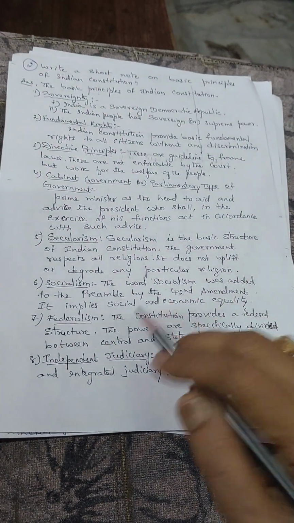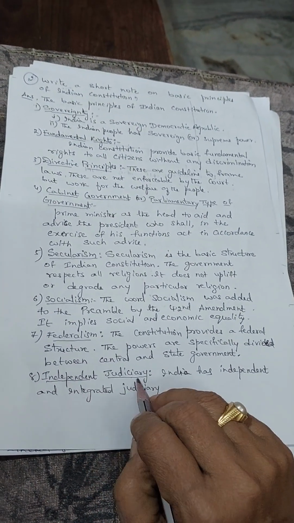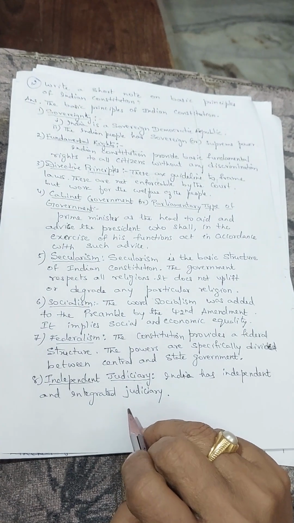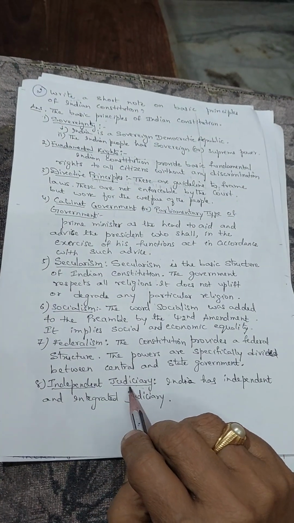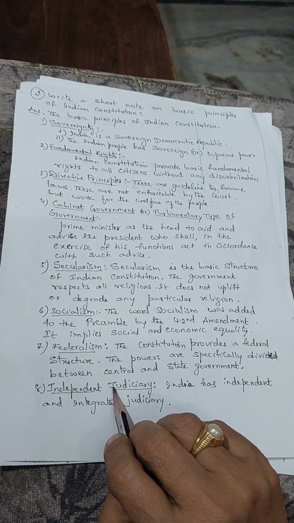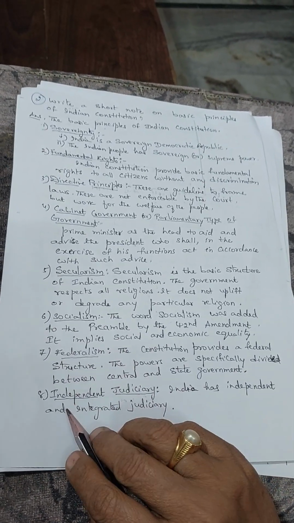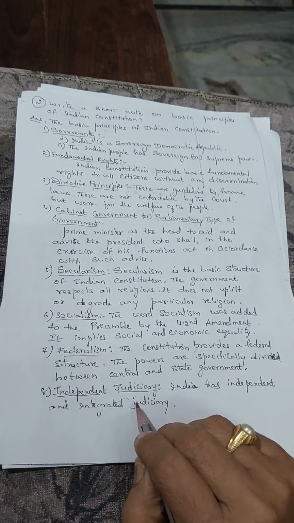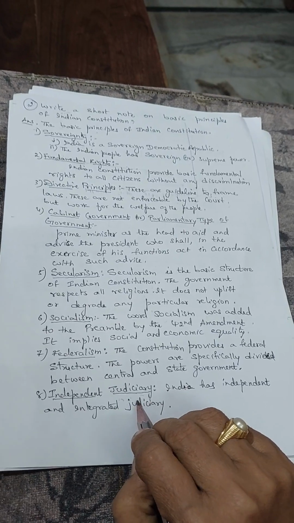All high courts are integrated to the Supreme Court. So that's how we have independent as well as integrated judiciary. In this, judiciary is a separate, autonomous organ, because government powers are divided between the three organs: executive, legislature, and judiciary. They are not related to each other. They are separate, independent.